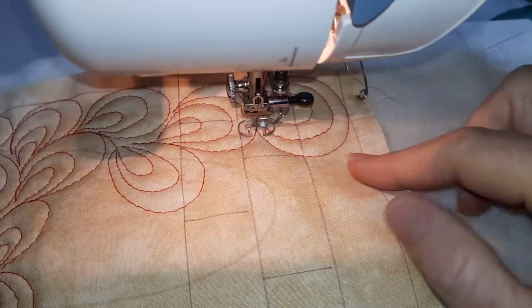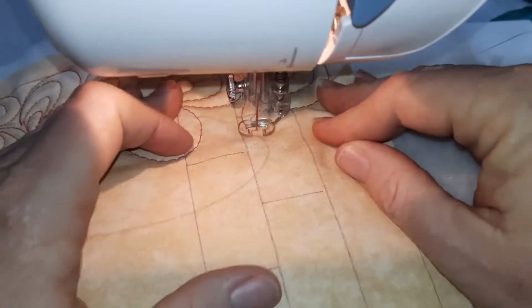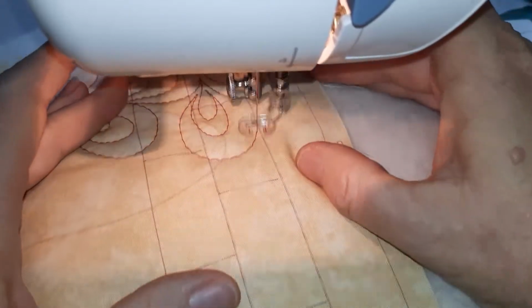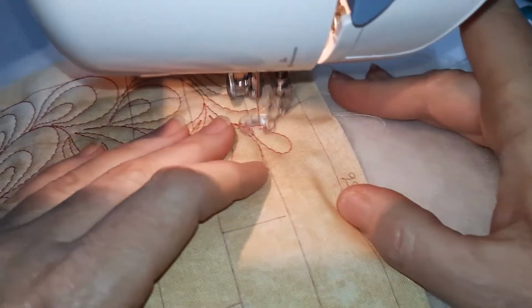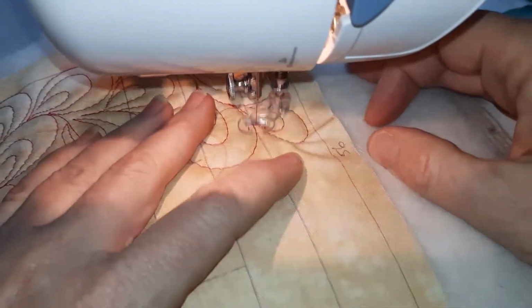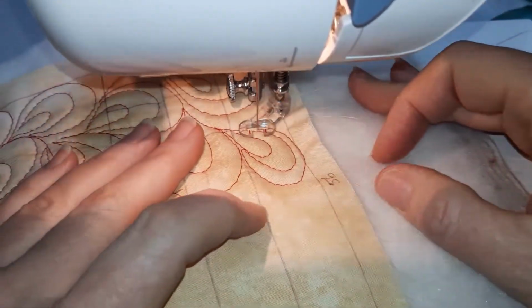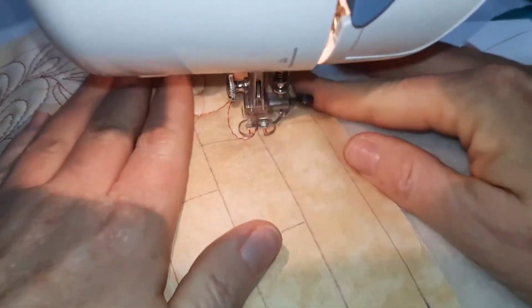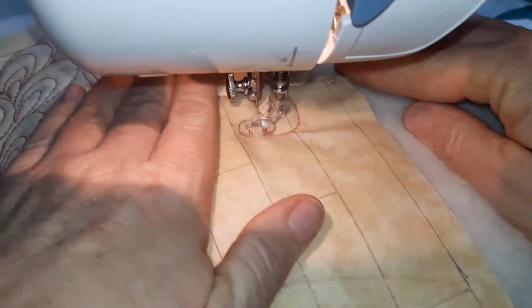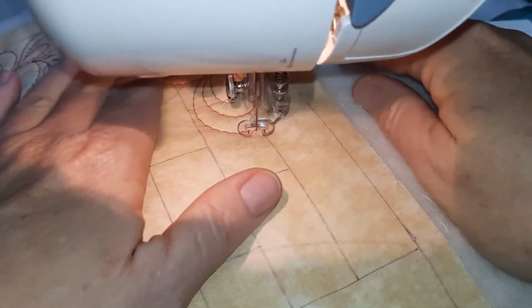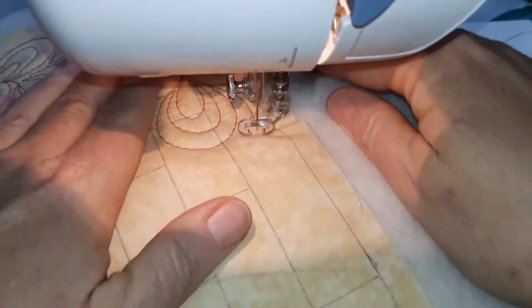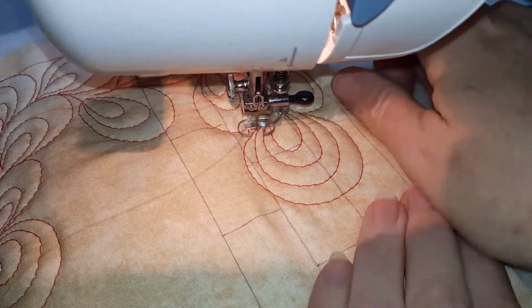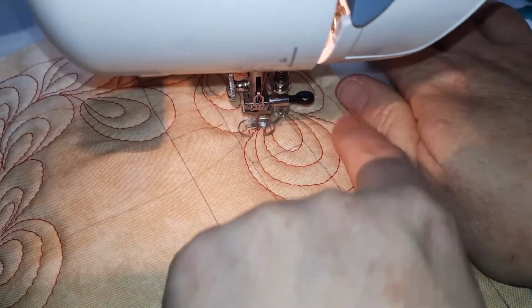Done an extra row in that one to fill that corner. Also did an extra row on this one. My seam will be there, so I wanted to fill that space.